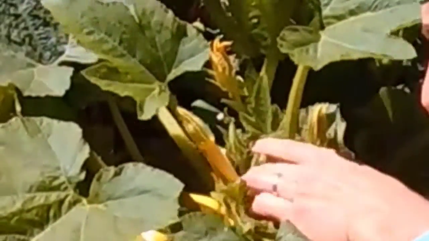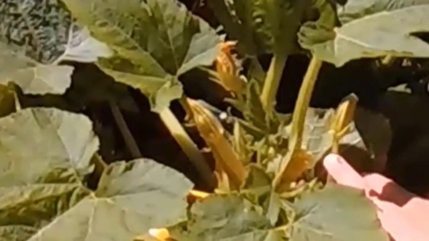We can see a female flower right here. We've got the flower head, and then we have this large ovary down here. Over here, we've got a male flower, the flower head, and there's no ovary. So it will produce just about every day a female flower or a male flower.